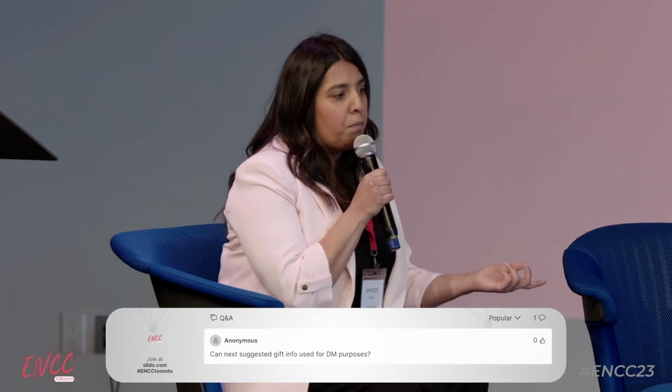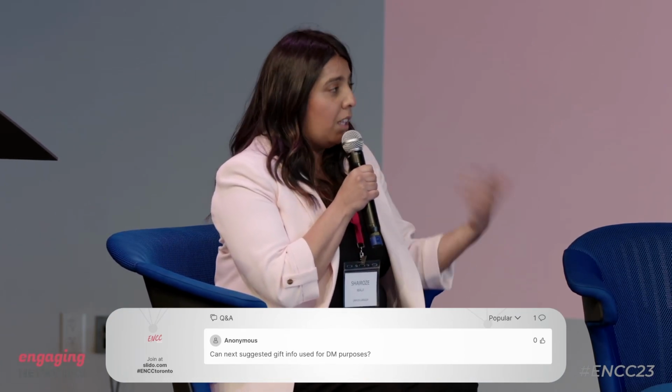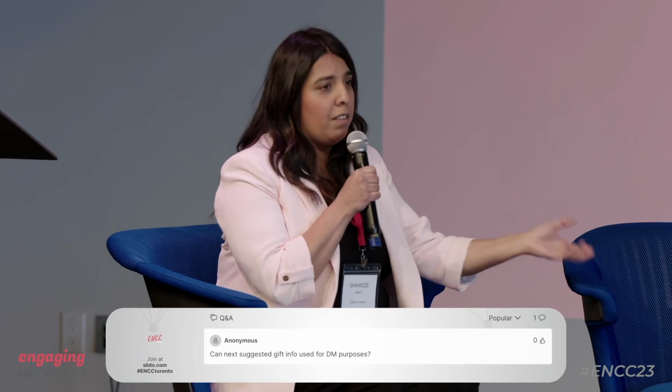Can next suggested gift info be used for direct mail purposes? Yes, for sure. Especially because we're bringing in our offline data, which is mostly direct mail, we're using a lot of that information for it. So it's kind of a two-way approach. And then that gets uploaded to our CRM, and then that gets used for CRM. So it's a rotating cycle for us.